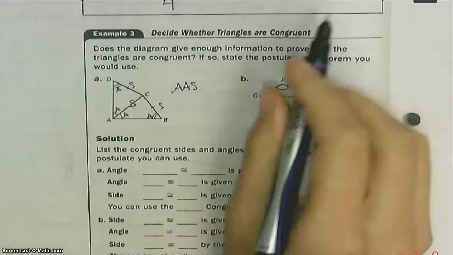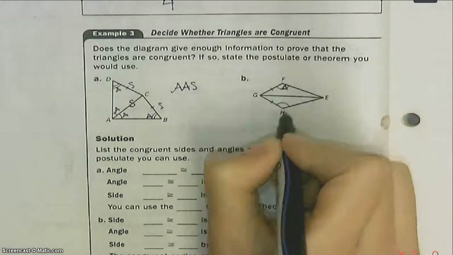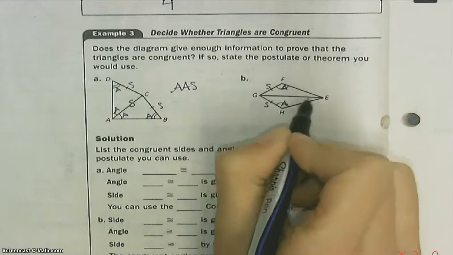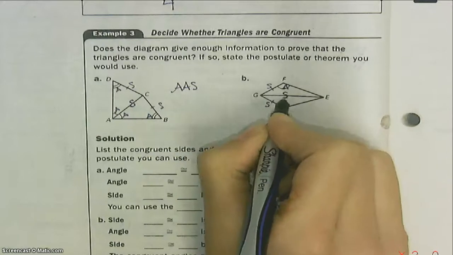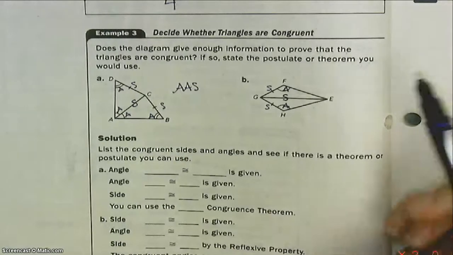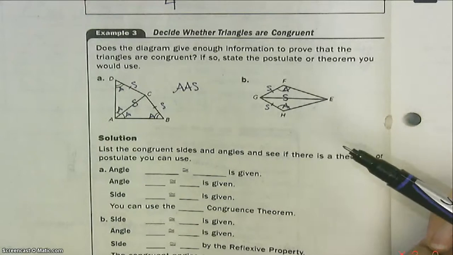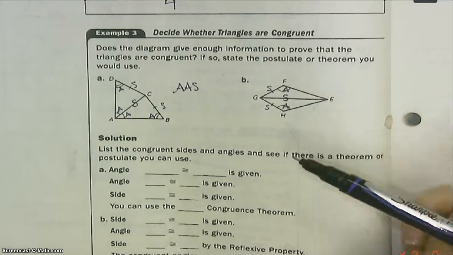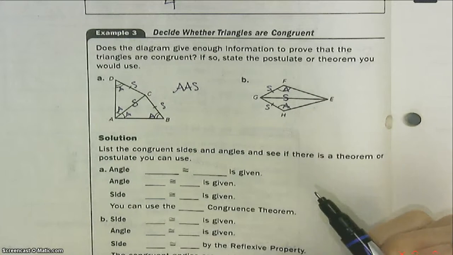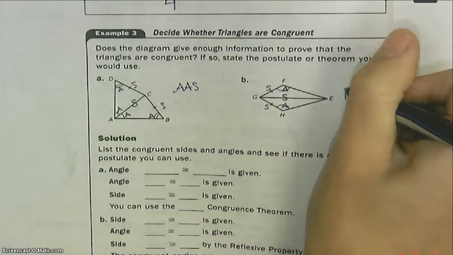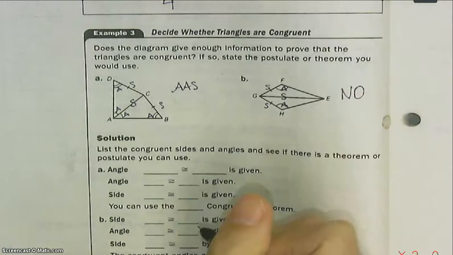All right, what about over here? Here's an angle. Here's a side. Oh, and they're sharing a side. This looks like angle, side, side. Well, we can't use angle, side, side unless this is a right triangle. Is this a right triangle? No, it's not. So we can't use these.